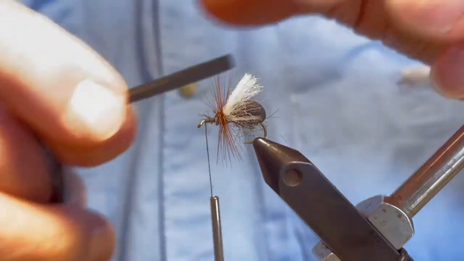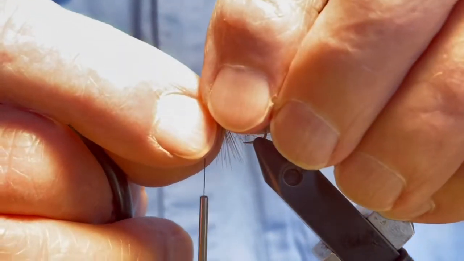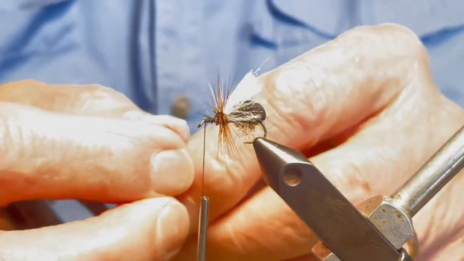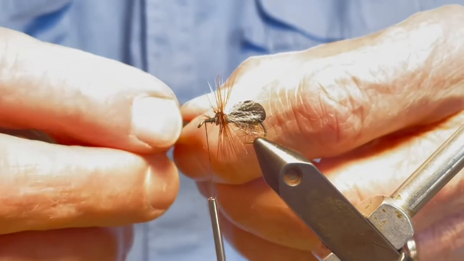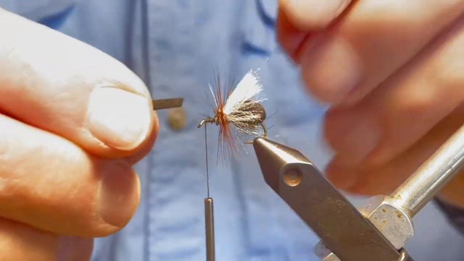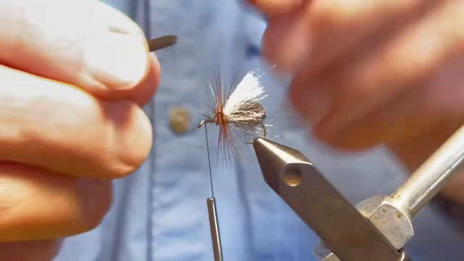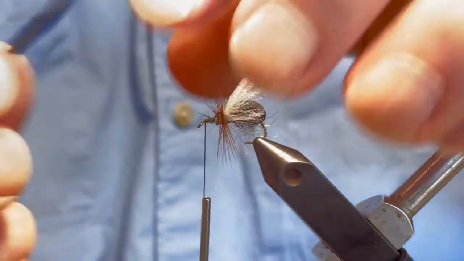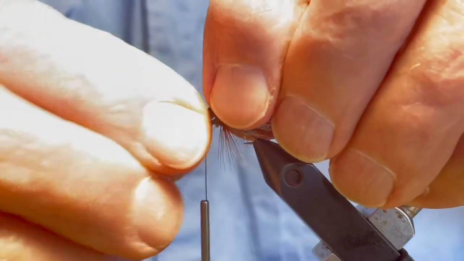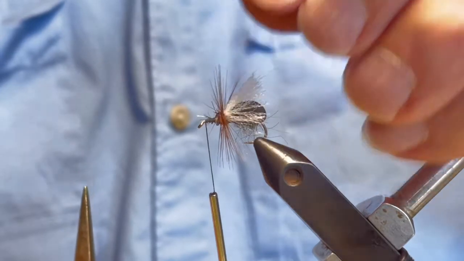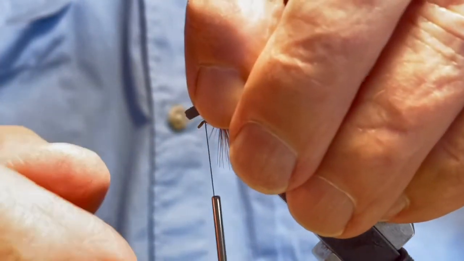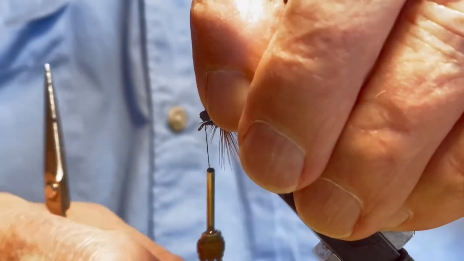So if you notice, what I'm doing next is I'm tying in this piece of foam starting right at the eye, much like I did before.